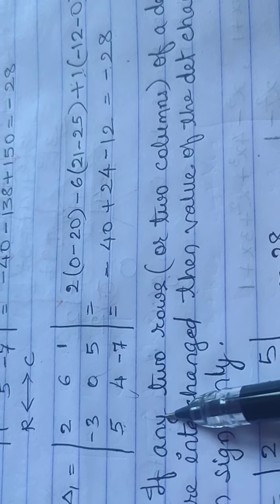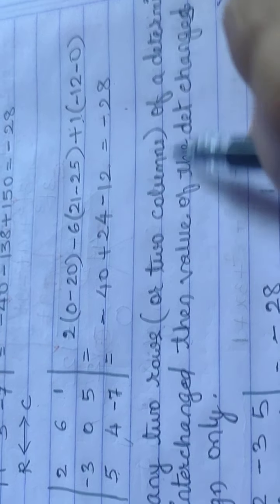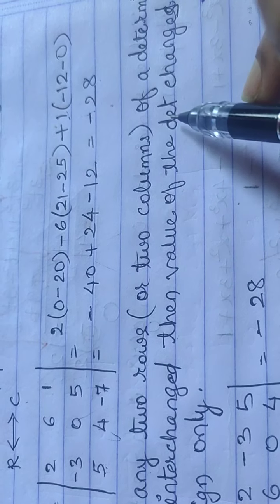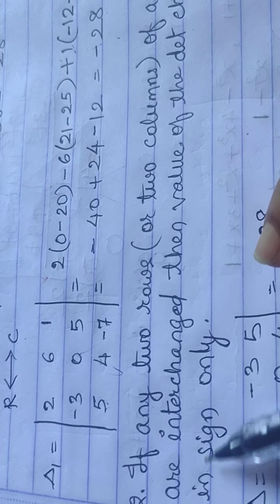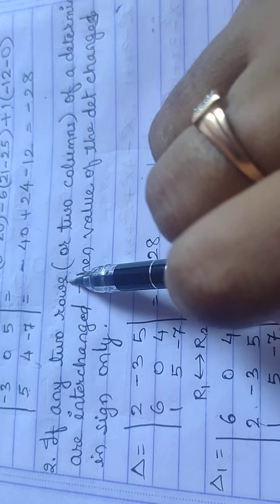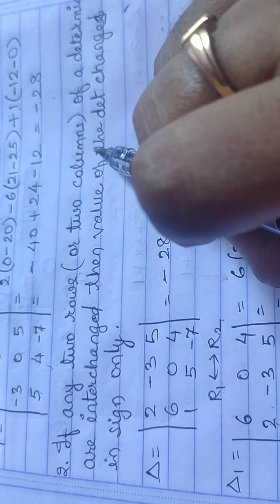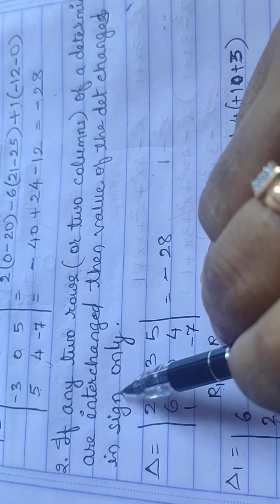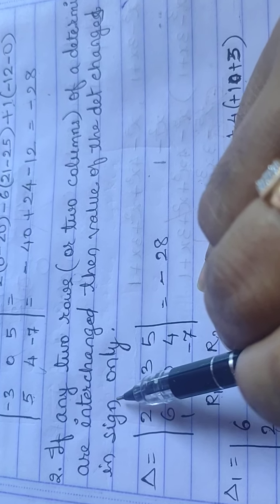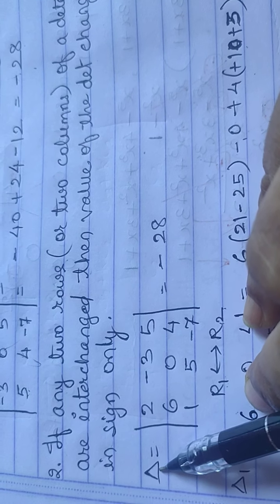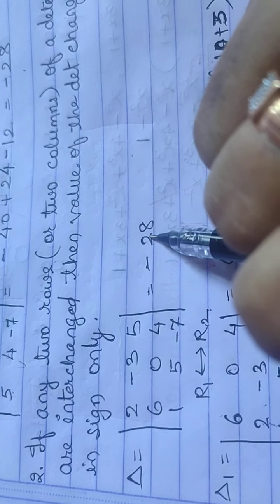The second property is, if any two rows or two columns of a determinant are interchanged, then the value of the determinant changes in sign only. If we interchange any two rows or any two columns, only the sign gets changed, the value remains the same. I have considered this same determinant, whose value is minus 28.